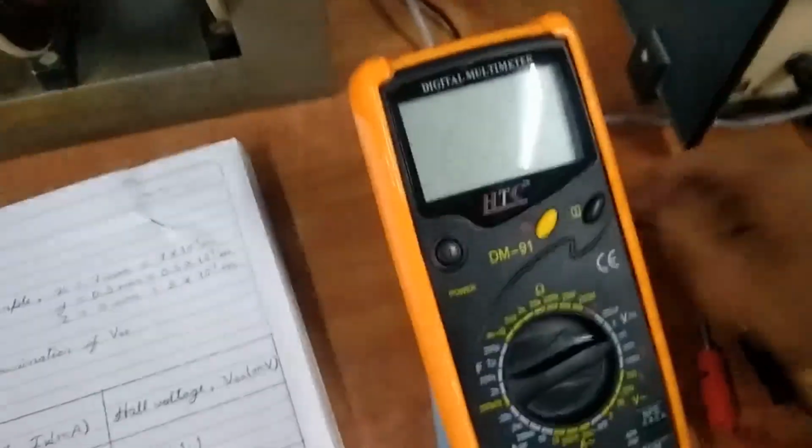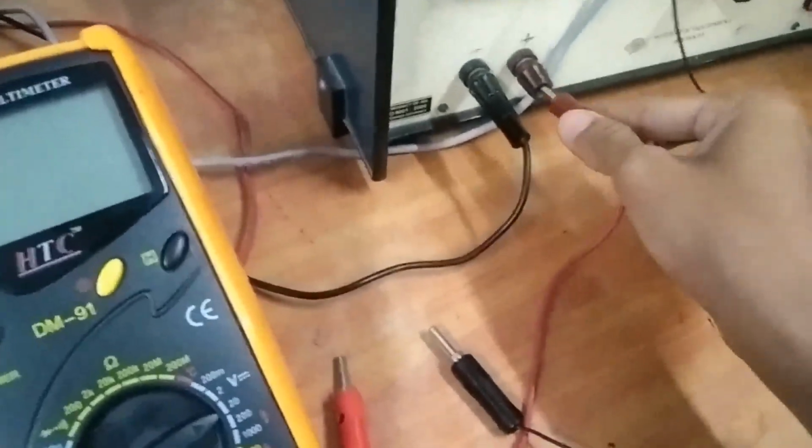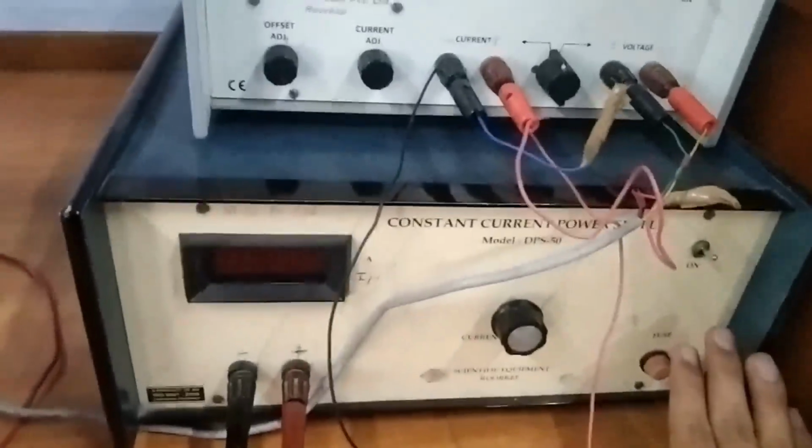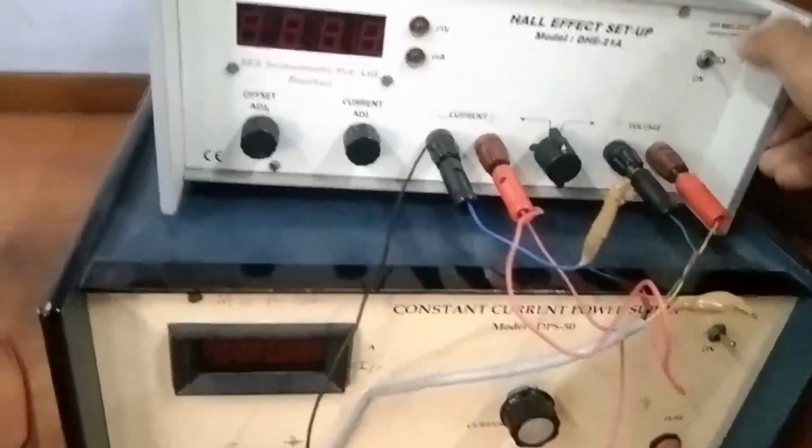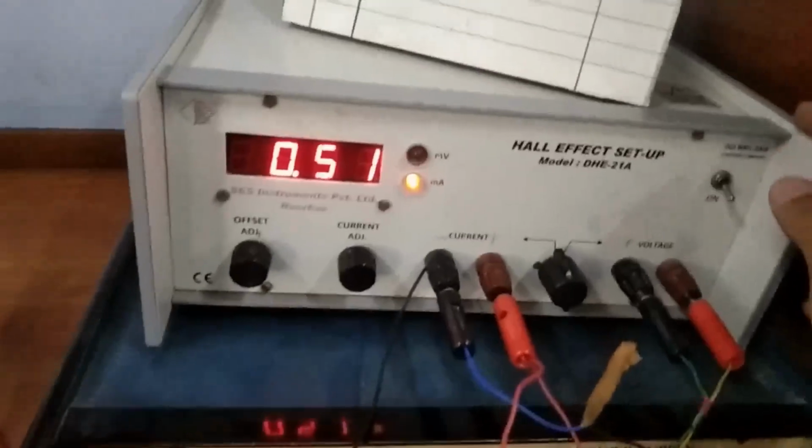These two wires are coming from these coils, and these two wires will be connected like this. So in the first table we just have to keep the constant current power supply off, and then we'll turn on the Hall effect setup.